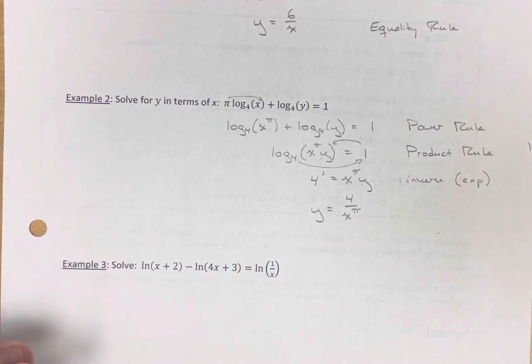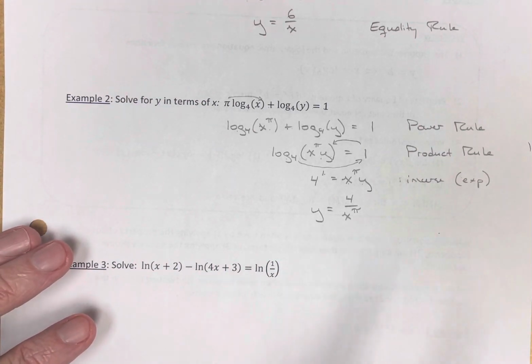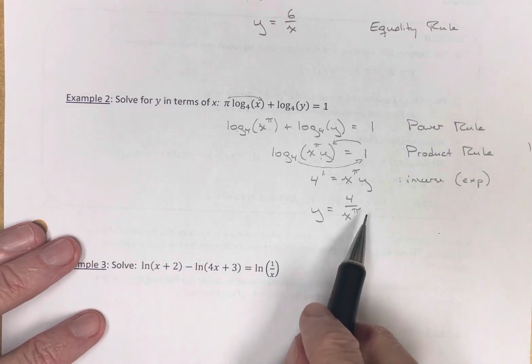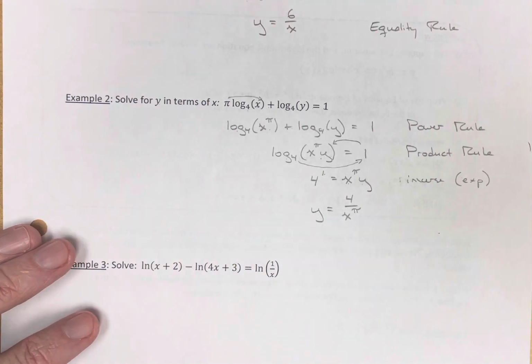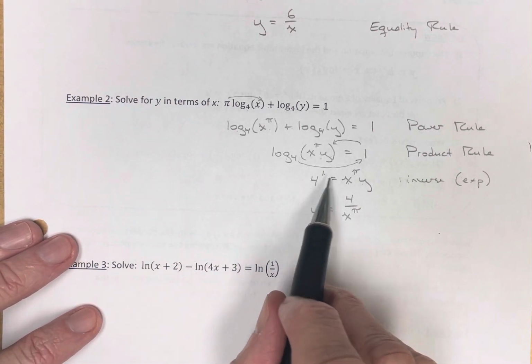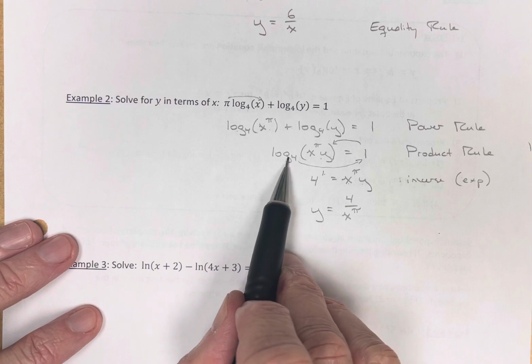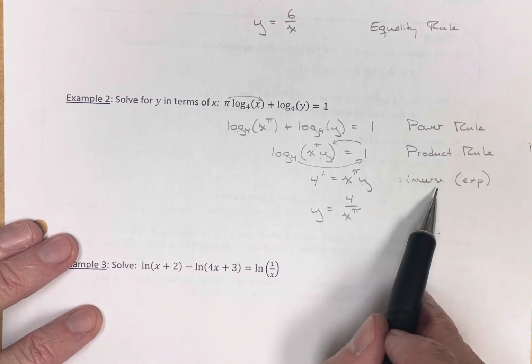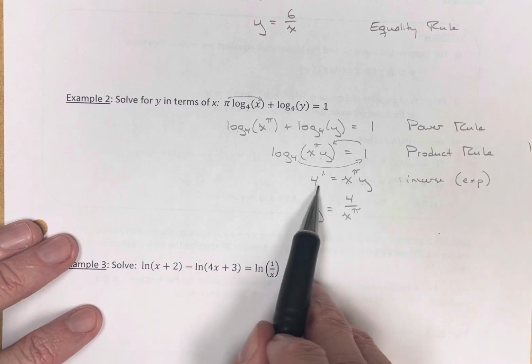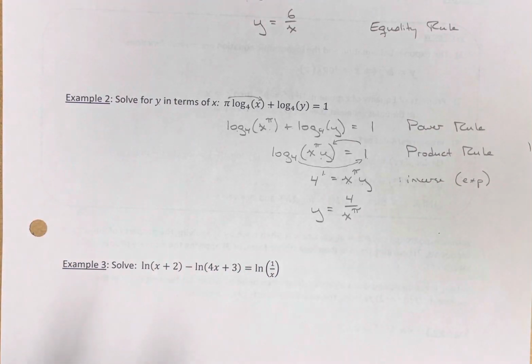It looks like a funky mess, but that's indeed the answer. Okay, that's indeed the answer right there. Hope I did all that right. Pi. Yes, we're good. So it's easy. Now when you have a single log equals something that's not a log, you can use the inverse function, the exponential function, to rewrite it and then solve it that way.